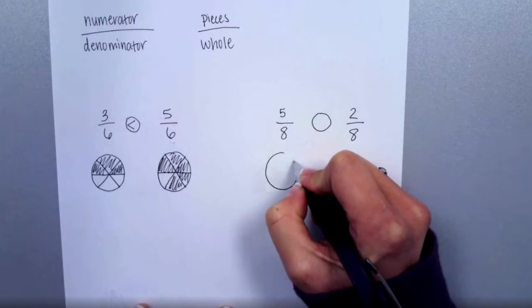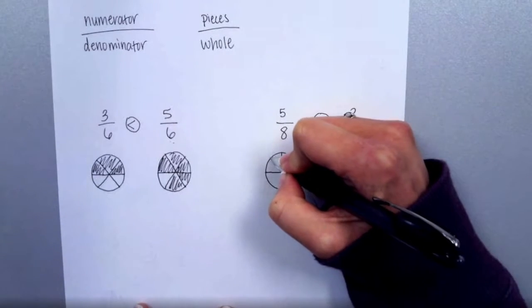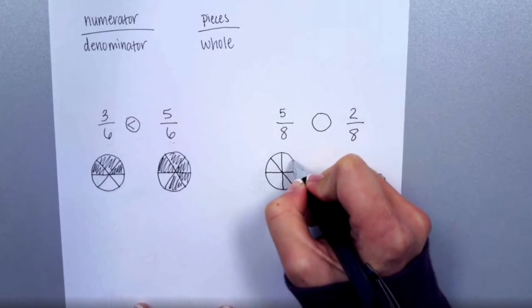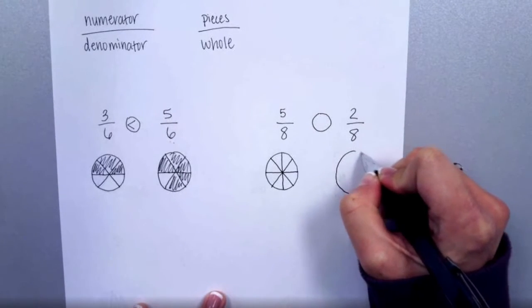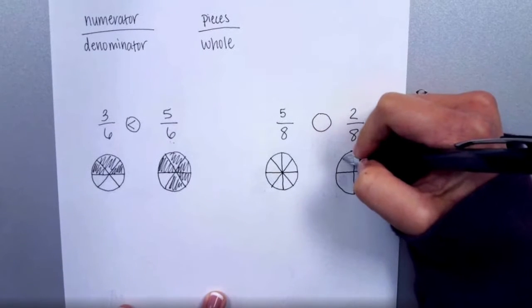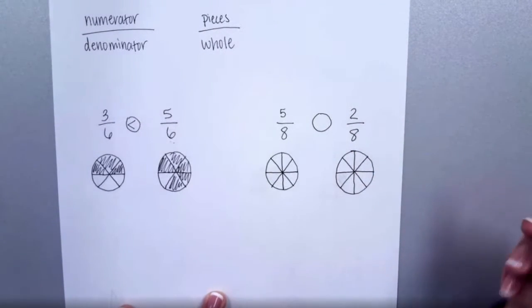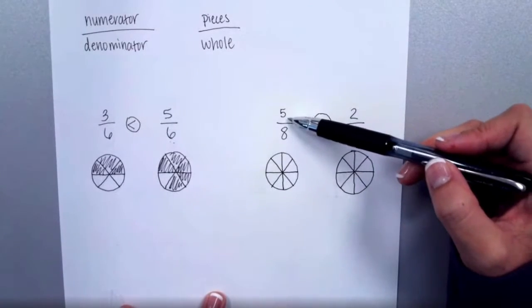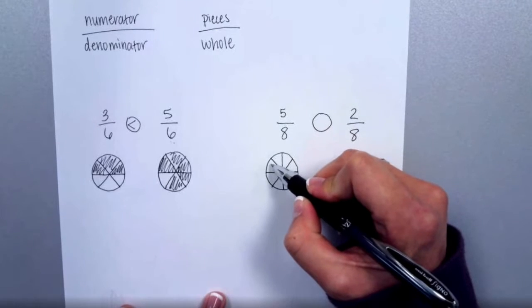So I'm going to draw these, doing my best to keep my pieces even. And I know that there are 5/8, so 5 pieces out of the 8 are going to be shaded in.